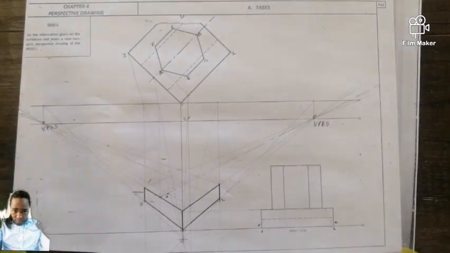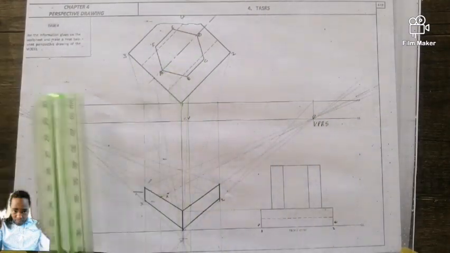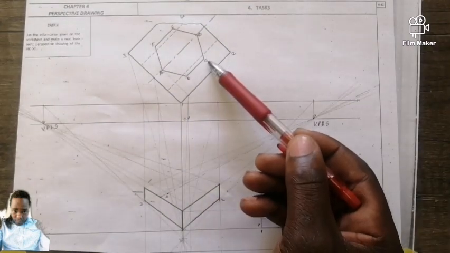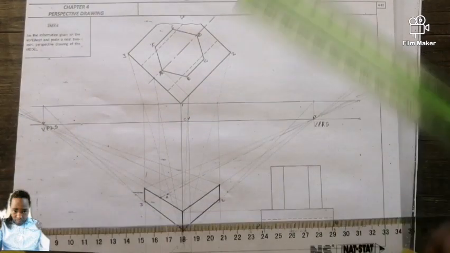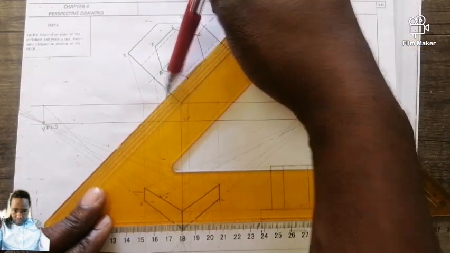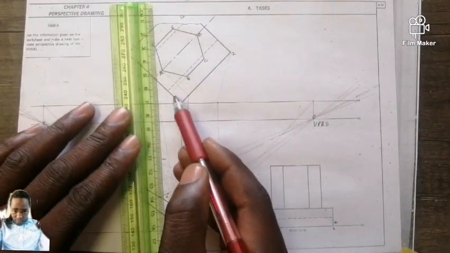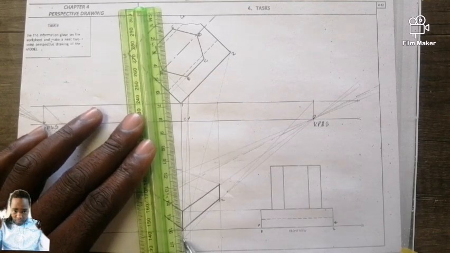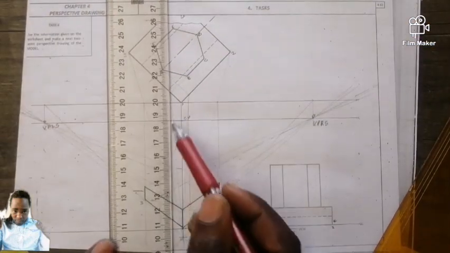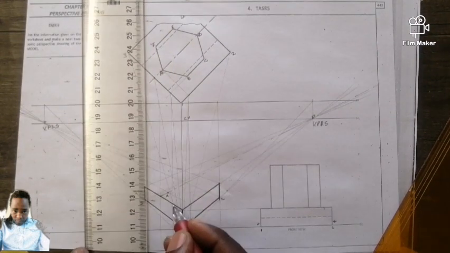So let's get point B. The very same way we got point A, we are going to get point B, and we know point B is in the same line with point C. So that's how it goes. Just extend this line a little bit, then from there you take this to stationary point. There it goes. Once it touches the picture plane, it becomes vertically down. We are going to get it somewhere there, isn't it? There it goes. So there it is.